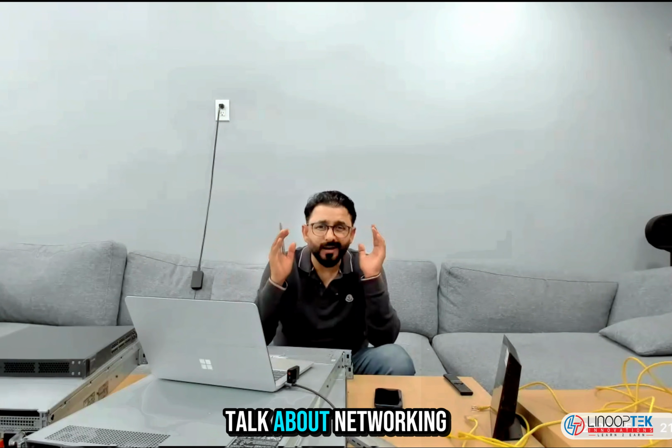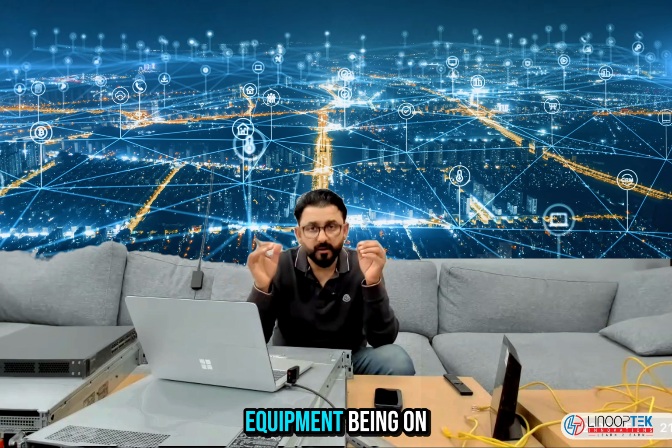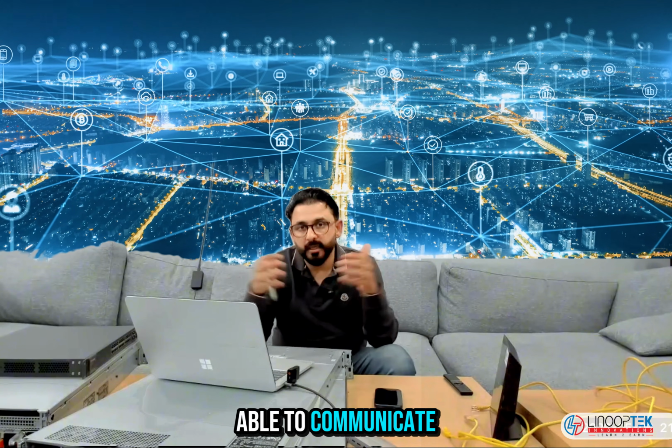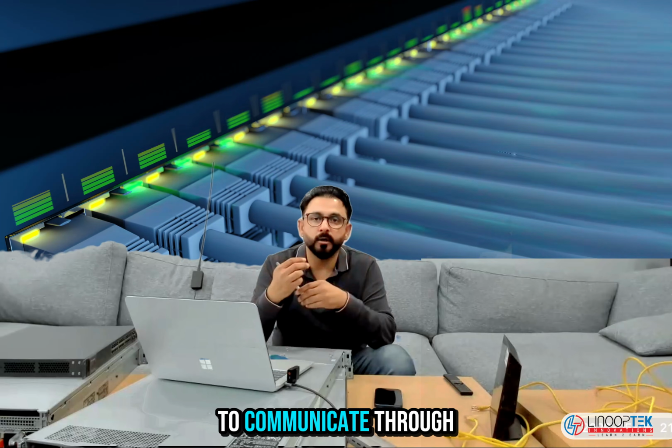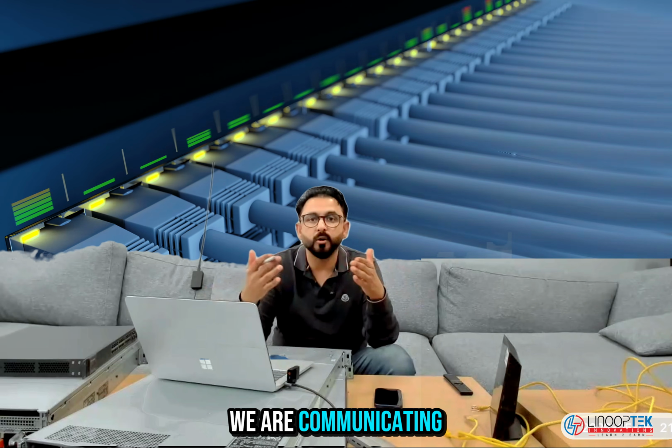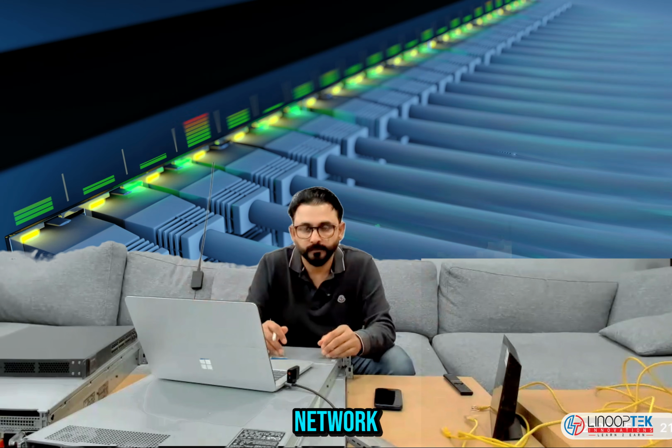So when we talk about networking, we talk about equipment being on the network. Being on the network means devices are able to communicate with each other, able to send packets to each other. Like me and you are able to communicate through a network. We are communicating over a WAN network.